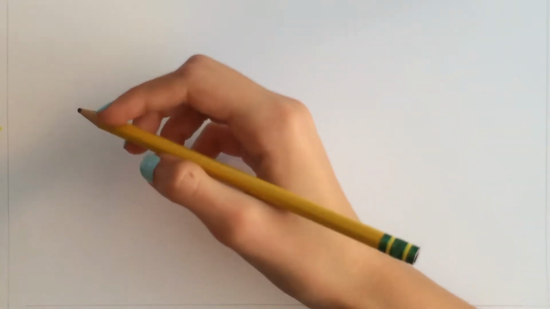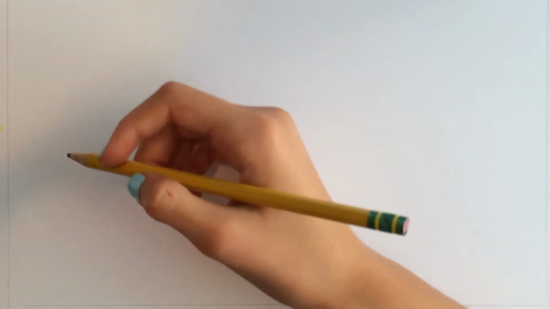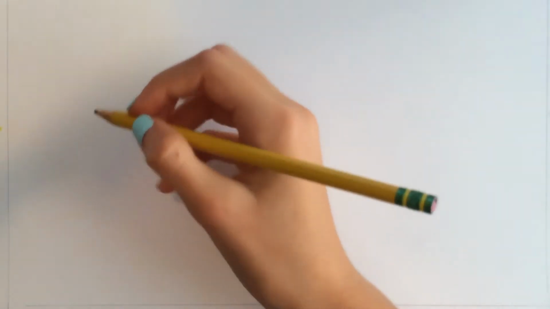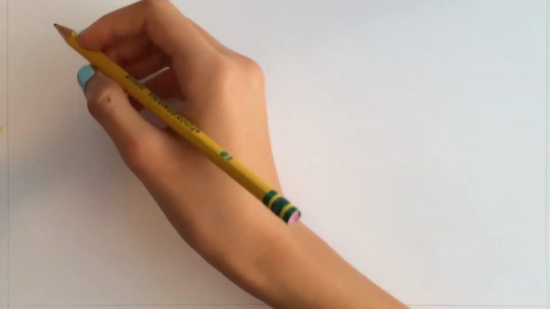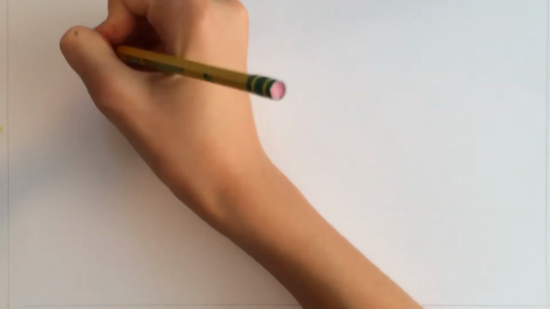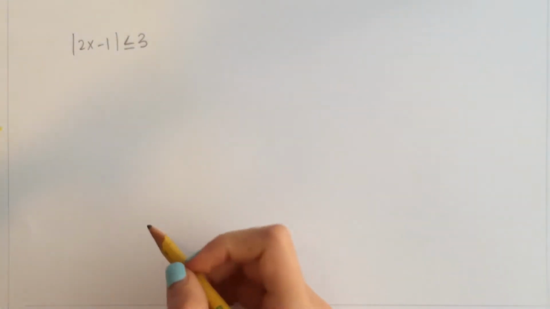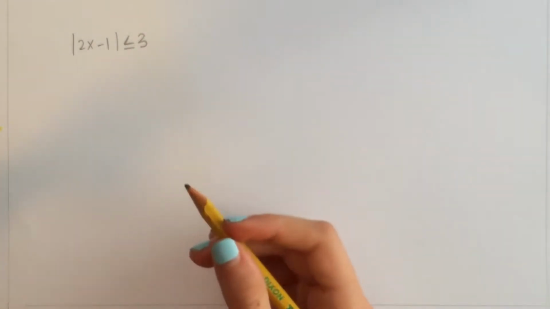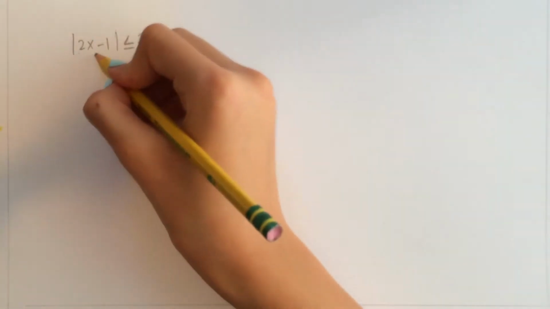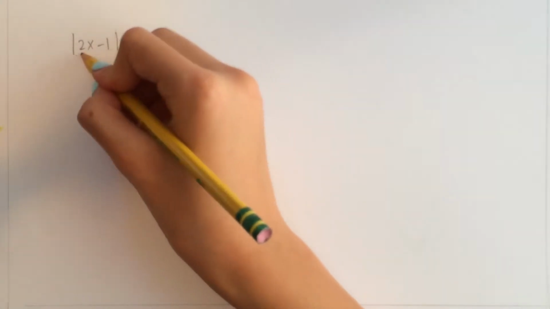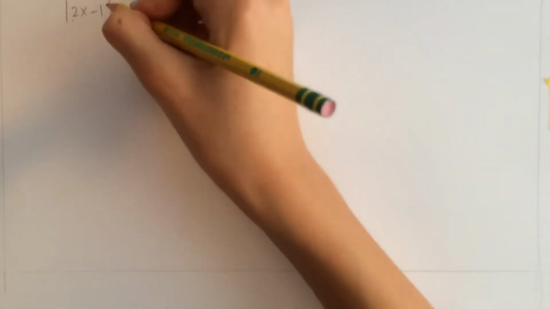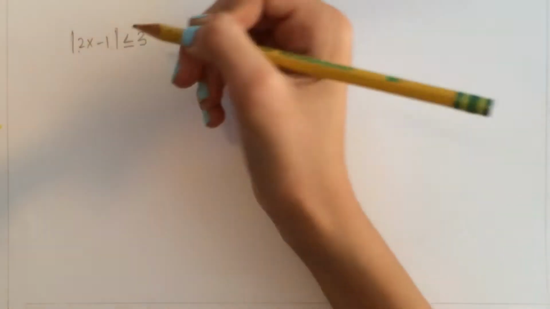Hello, today I'm going to talk about absolute values in inequalities. So the example we're going to look at today is the absolute value of 2x minus 1 smaller than or equal to 3. So what does absolute value mean? Well, it means that whatever this content is, whatever 2x minus 1 is, if it's positive or negative, it'll be converted into a positive.